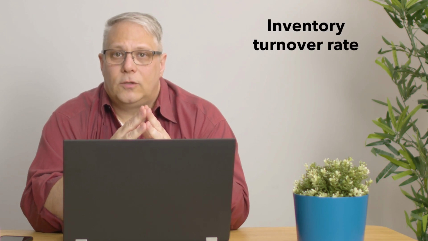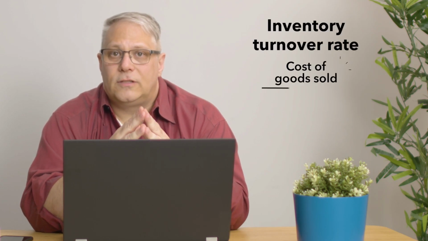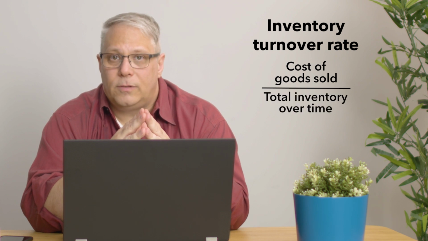The next metric I want to talk about is called your inventory turnover rate. It measures how effectively you're managing your inventory, and it looks at the number of times inventory is turned over or sold during a specified period. You'll find your inventory turnover rate by dividing cost of goods sold over average inventory for a period. Ideally, you want this to be as high as possible, which indicates that you're selling items quickly and not overstocking and wasting capital.